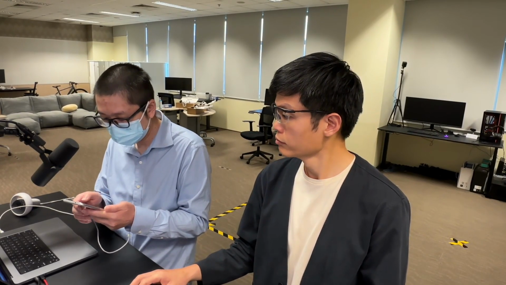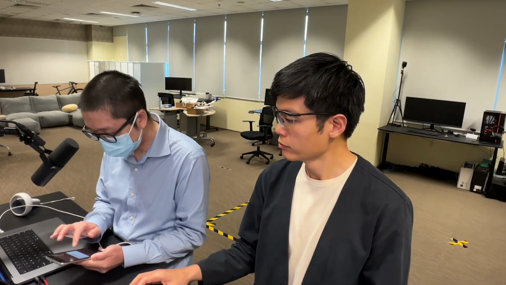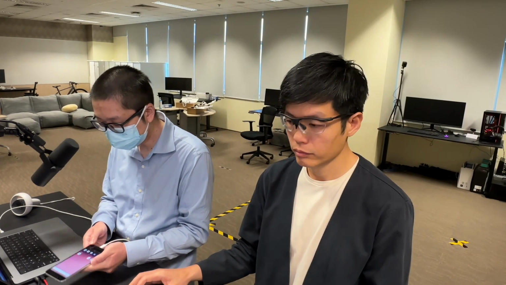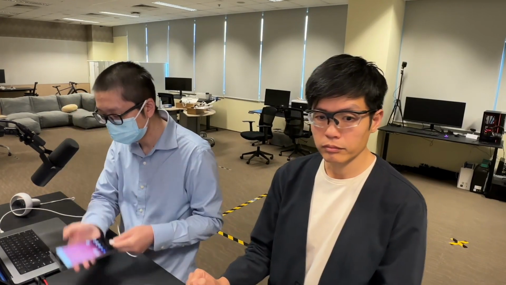I think you can just Google that, there are quite a lot of resources for this. So we need to allow USB debugging. And again, I have connected my phone with the cable.